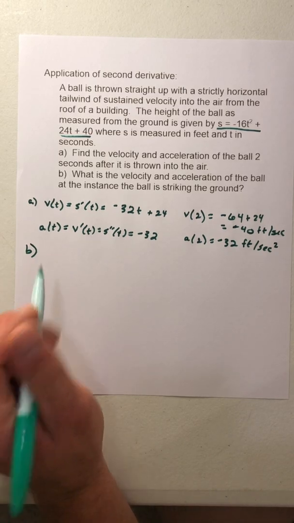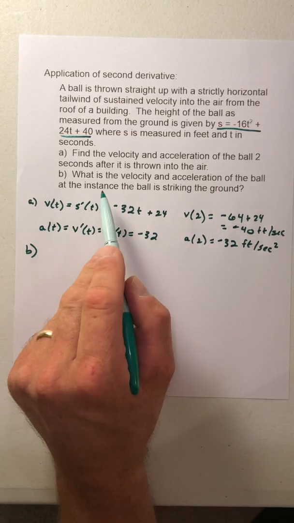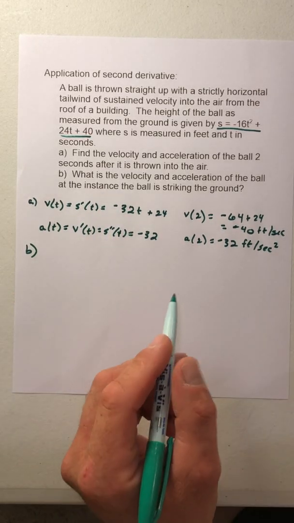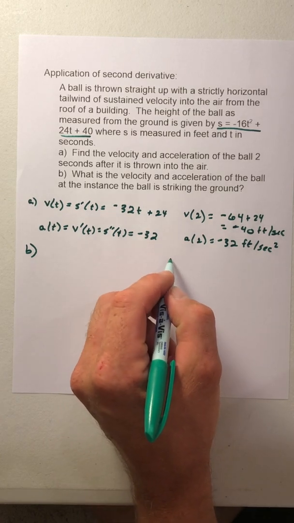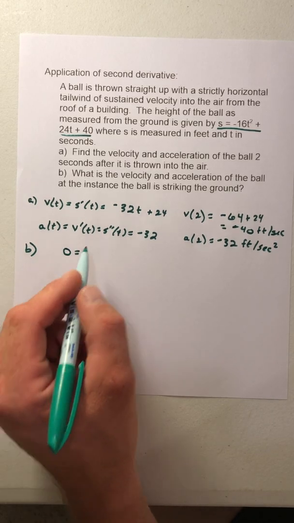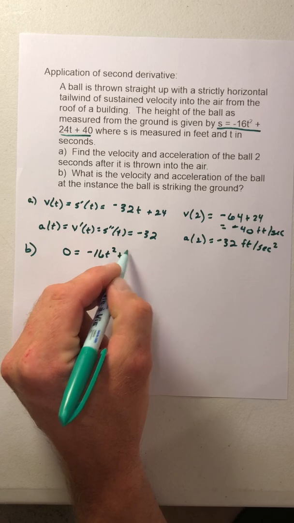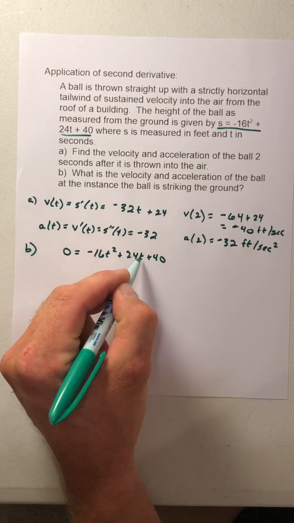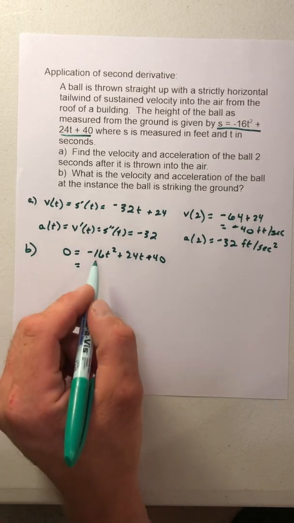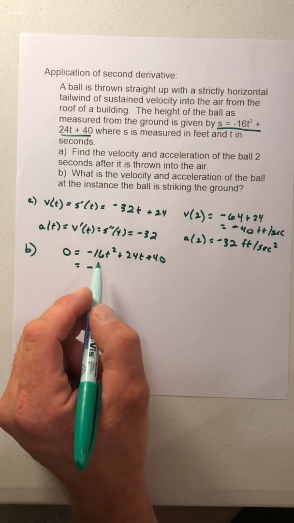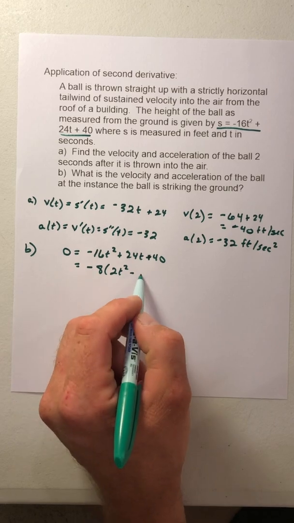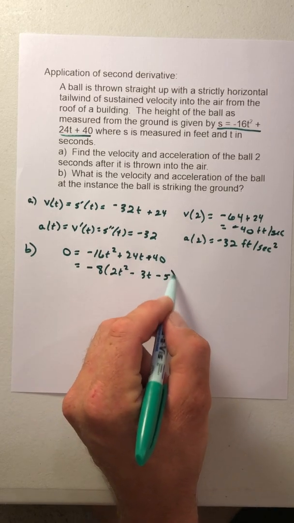In order to answer B, I want to know what the velocity and acceleration of the ball are at the instant the ball is striking the ground. So I first want to figure out when that ball is going to strike the ground. I can find that by setting my height equal to 0. So you have negative 16t squared plus 24t plus 40. Doesn't matter to me how you solve this. I see a quadratic, and I see I can divide out a negative 8, can't I? So I get 2t squared minus 3t, and then minus 5.